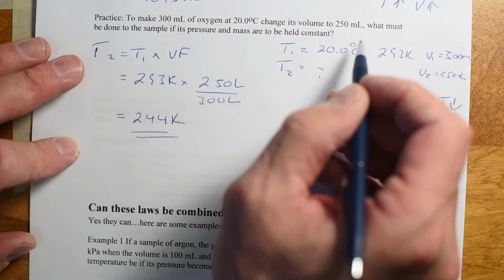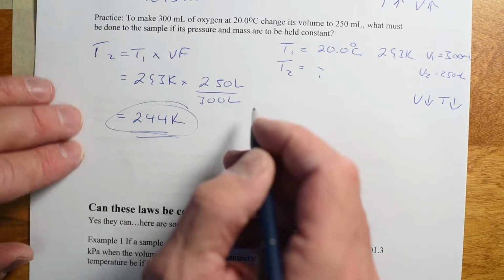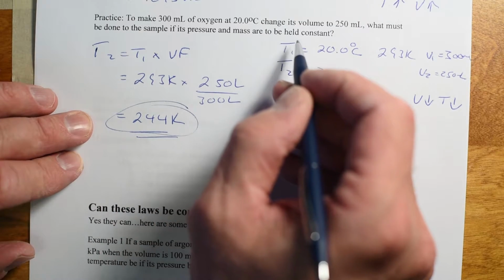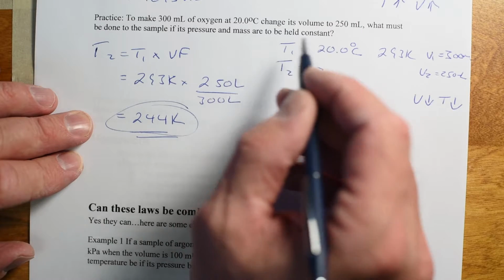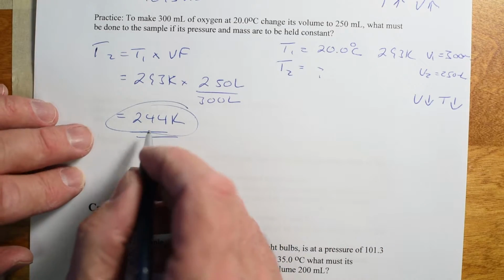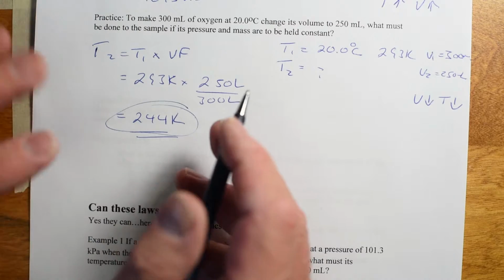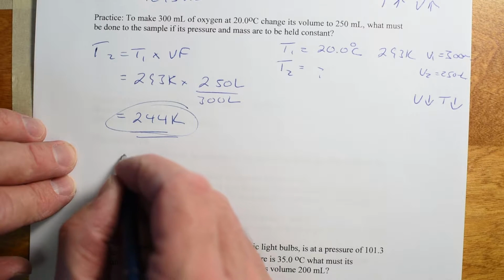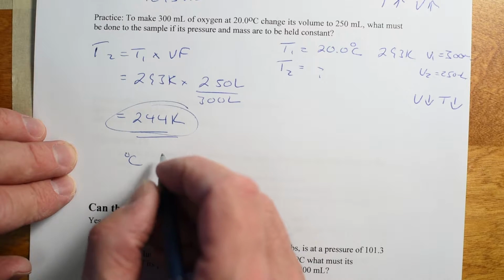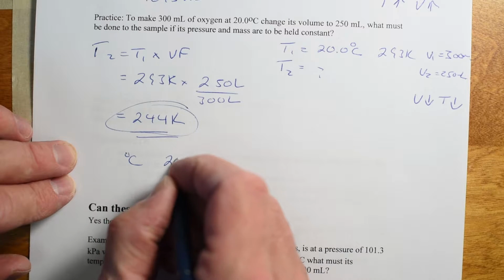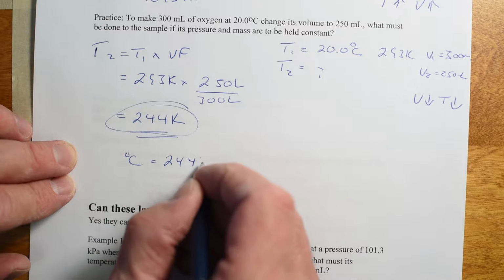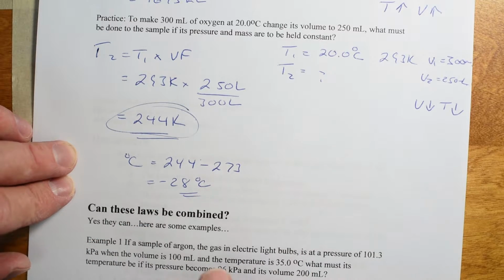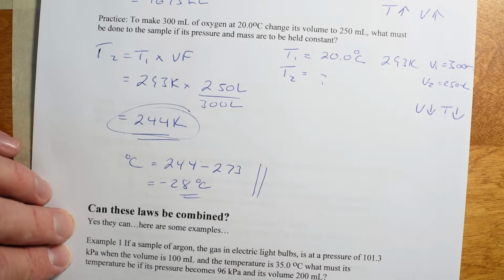Now, notice that the question just said what must be done. That would be enough for you to say on a test or an exam. Leave it like that. It doesn't say convert it to degrees Celsius. Now, if it did say that, convert it, obviously. But if it doesn't say it, leave it in K, because you might make a mistake converting from K to degrees C. How do we get degrees C? Well, we're going to subtract 273 from that, so 244 minus 273 gives us minus 28, and that would be degrees Celsius. That's how you do it, but don't do it unless I ask for it.